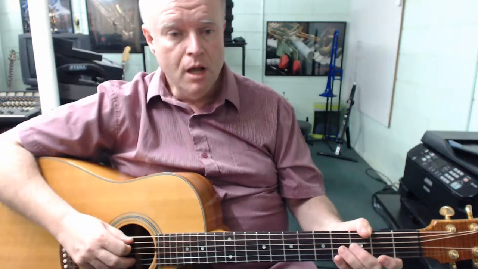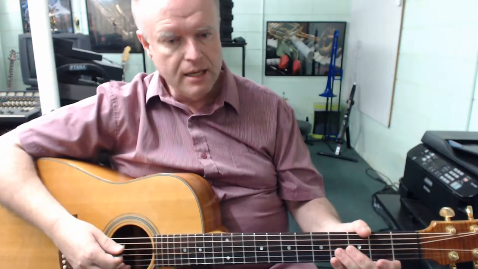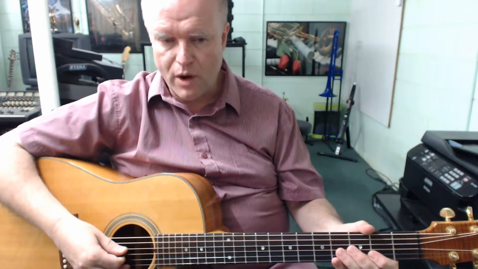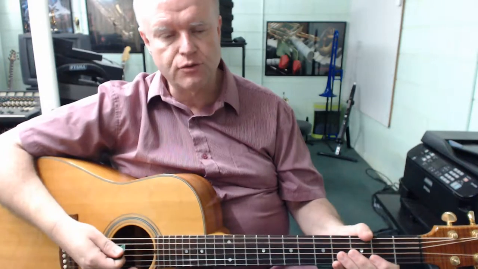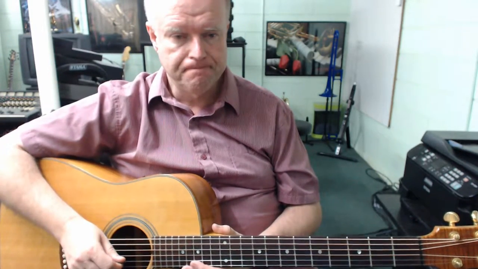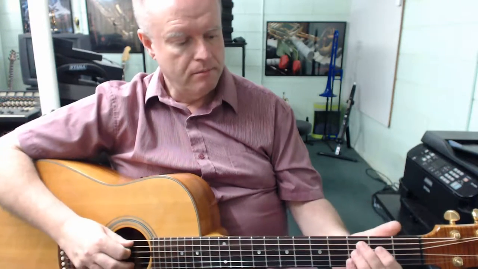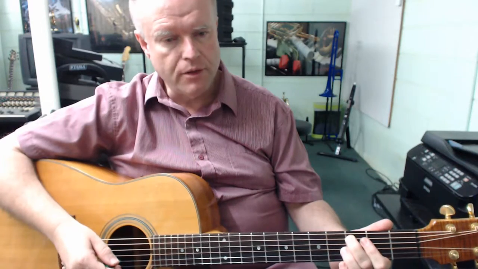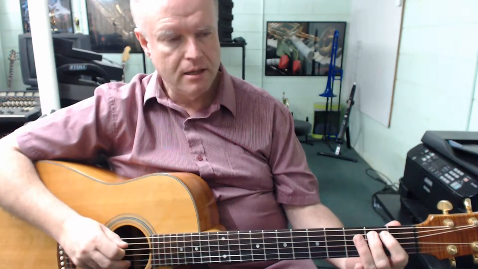Now the final string that's left is the A string, and this is again pretty easy. This is the note A. The question is, where on that string, the 5th string of the guitar, will you find a C? Have a think about that. Did you find it there? On the 3rd fret. A sharp, B, and C.